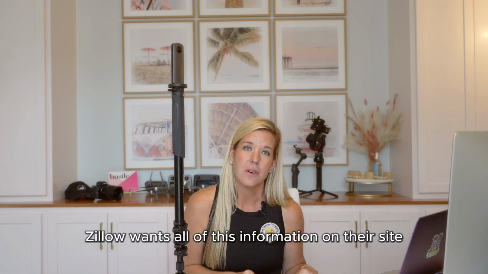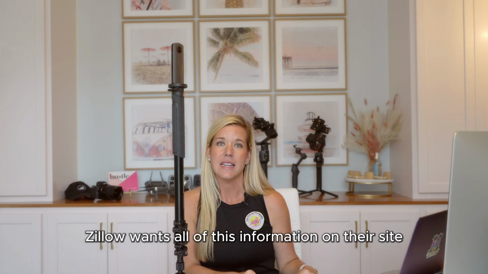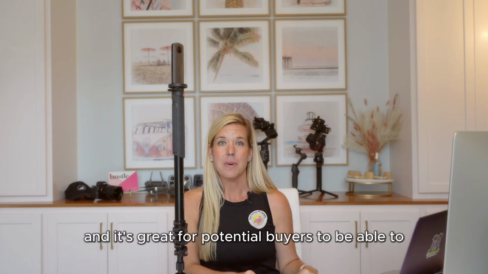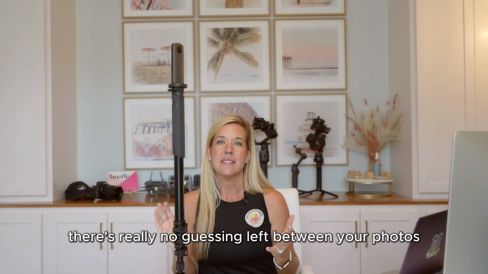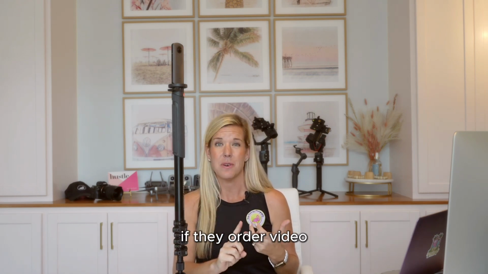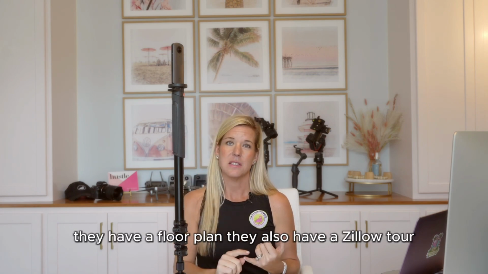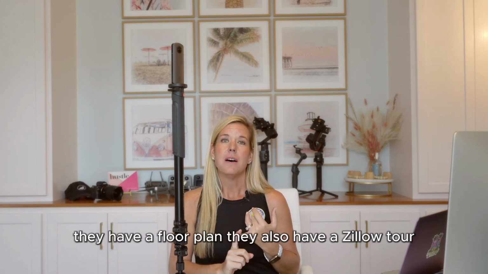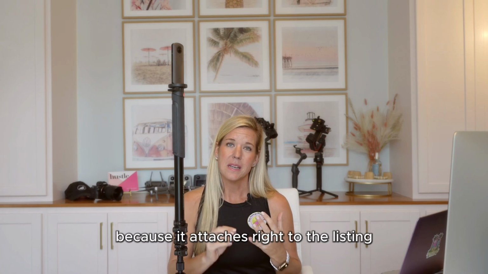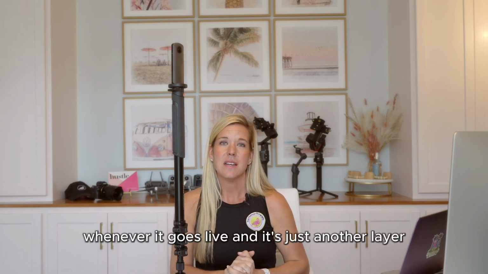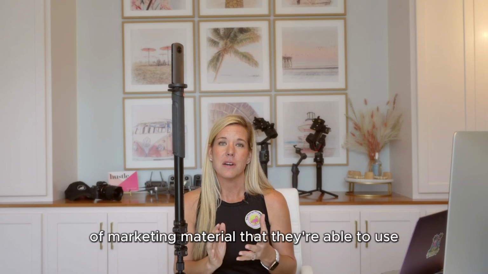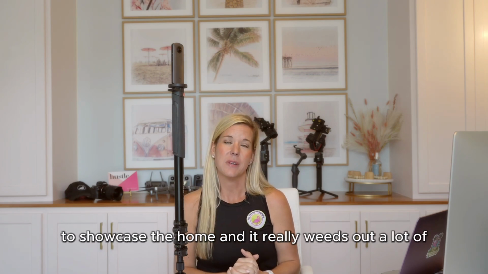Zillow wants all of this information on their site, and it's great for potential buyers to be able to swing around and see a whole panorama of each room of the house. There's really no guessing left between your photos. If they order video, they have a floor plan, they also have a Zillow tour. A lot of agents prefer Zillow because it attaches right to the listing whenever it goes live, and it's just another layer of marketing material that they're able to use to showcase the home.